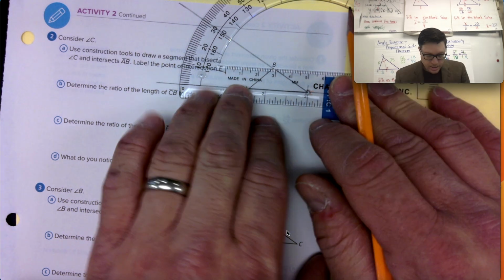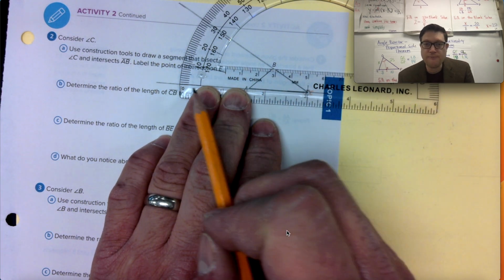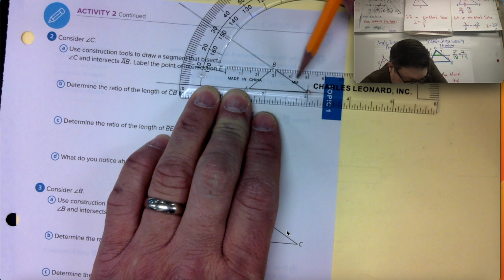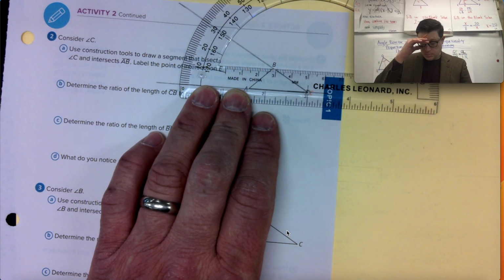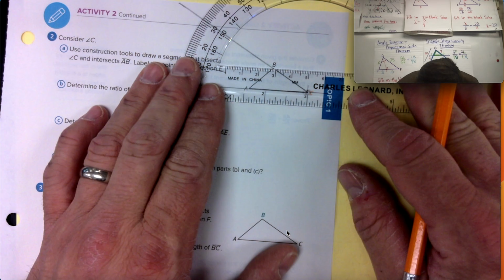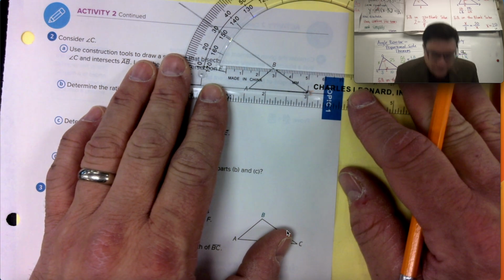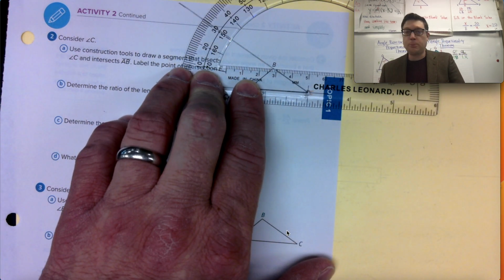And then I extended the line because this little line of the triangle didn't go out far enough to be read by the degrees on the edge of the triangle. But now that I've done that, I can see that I have a 31-degree angle. 31? Yeah, no fudging. It's 31. All right, so 31 degrees. Half of 31 is 15.5.